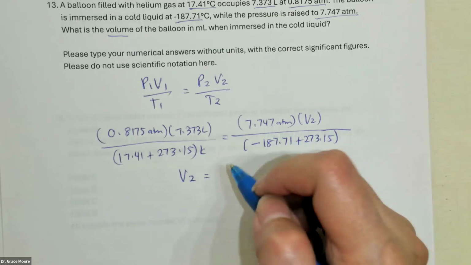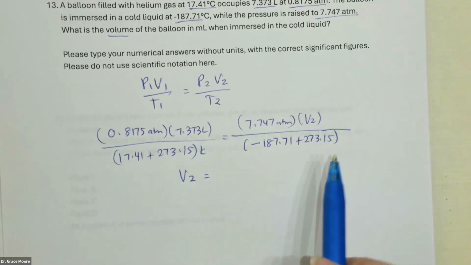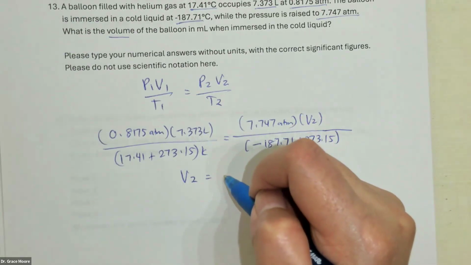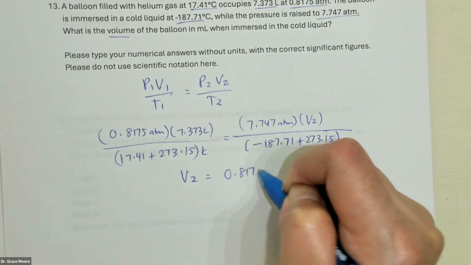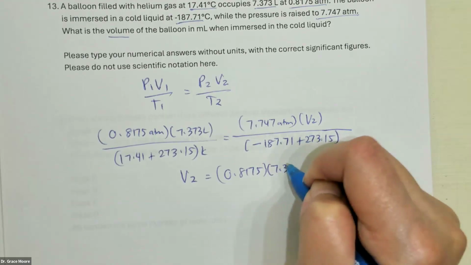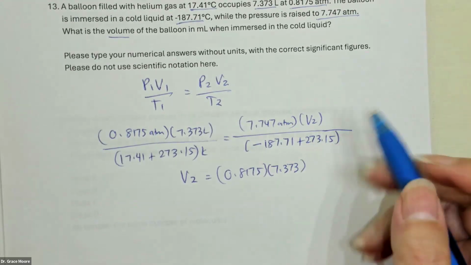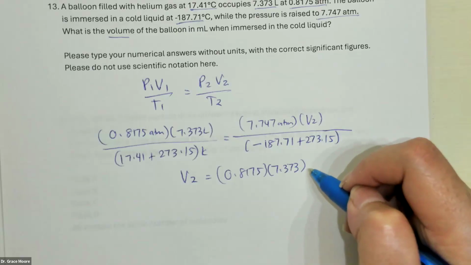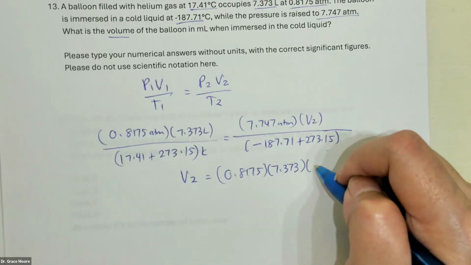So if you rearrange it, I'll write it out: 0.8175, 7.373, and then you multiply with the temperature T2 here.